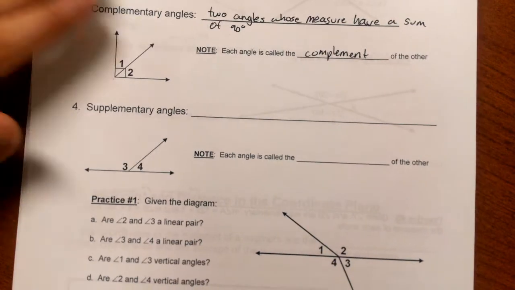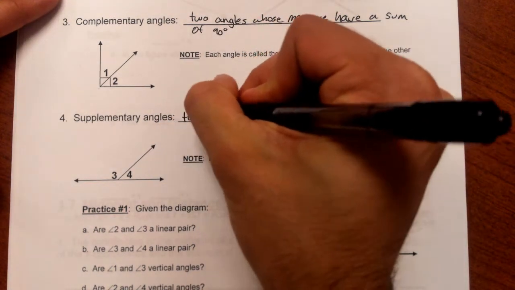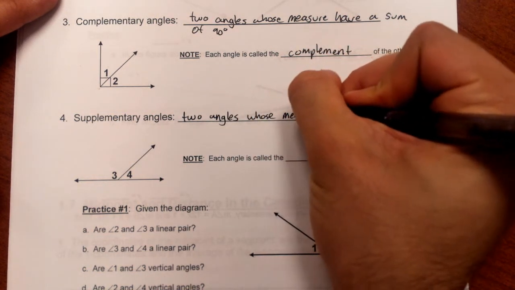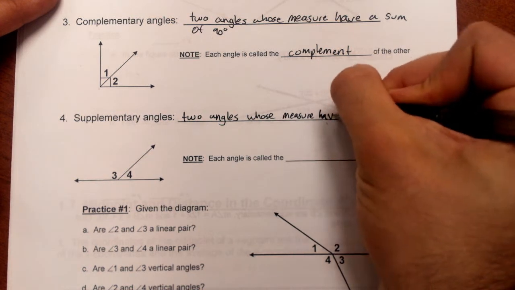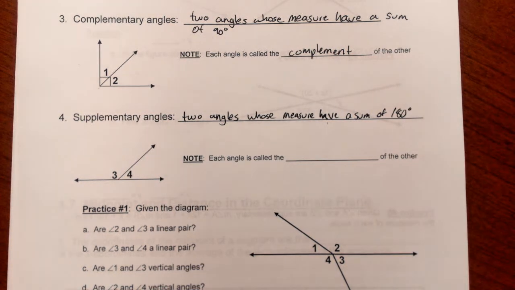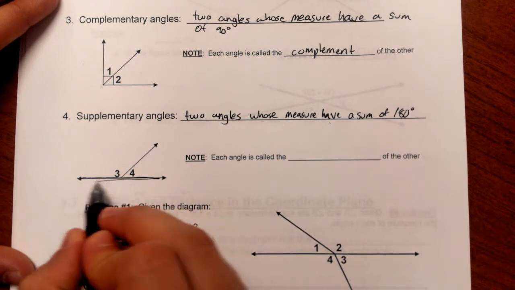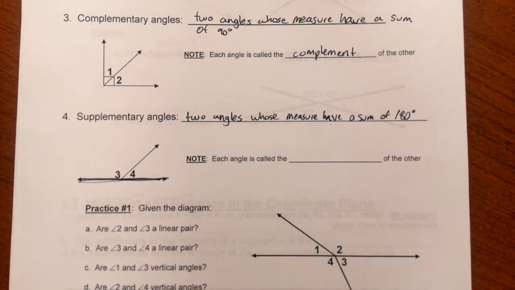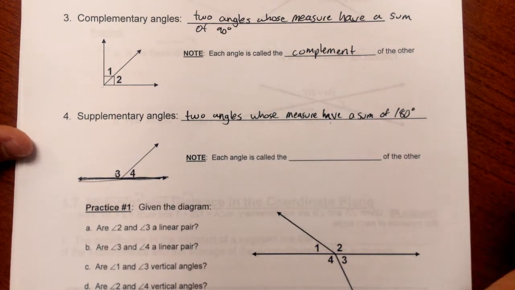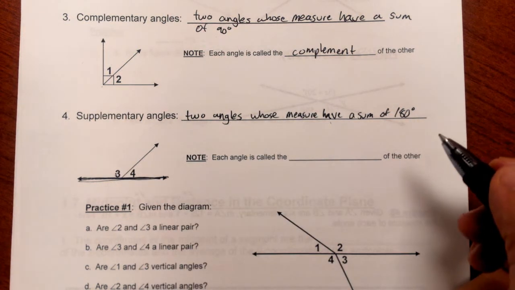Supplementary angles are going to be two angles whose measures have a sum of 180 degrees. In this case, angle 3 and angle 4, I can see that this is a straight line. Because this is a straight line, I know that angle 3 plus angle 4 is going to be supplementary, meaning that they're going to add up to 180 degrees. Each angle is called the supplement of the other.